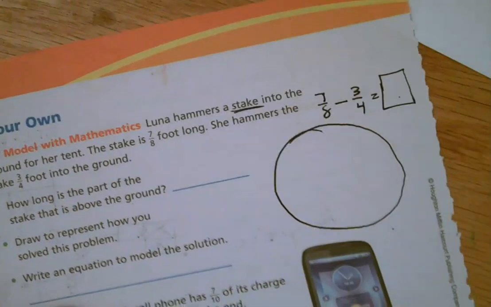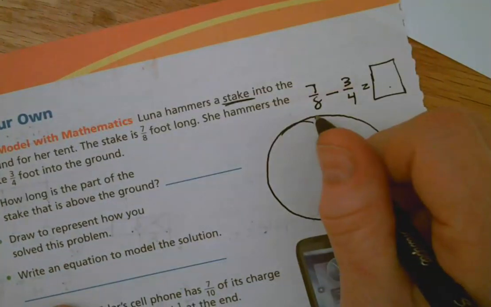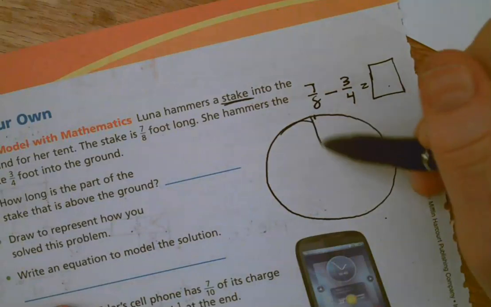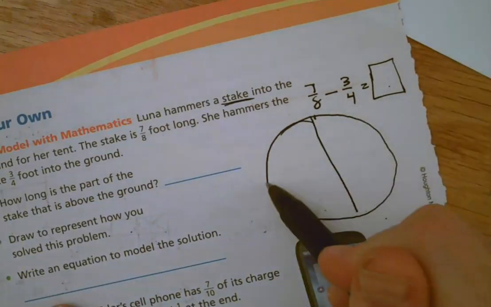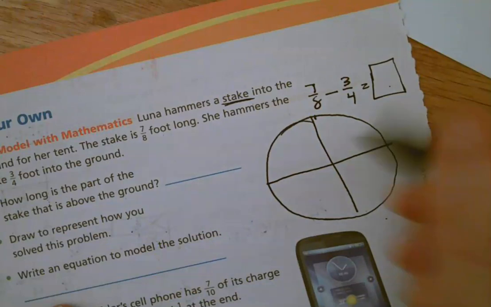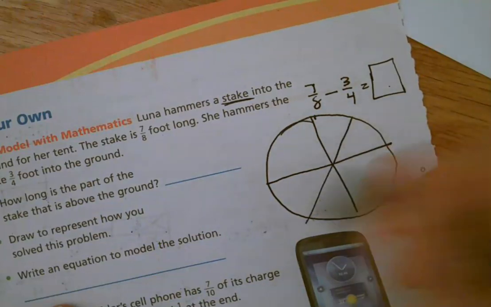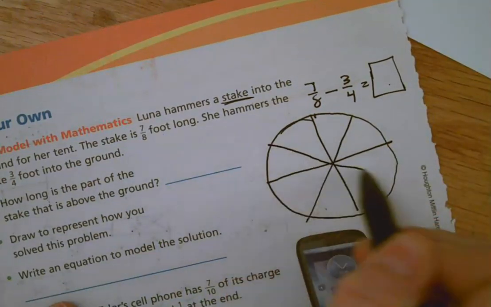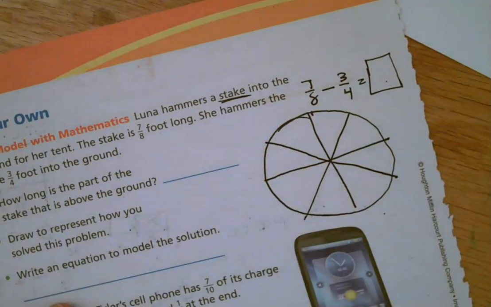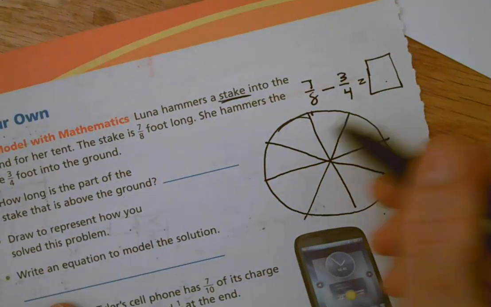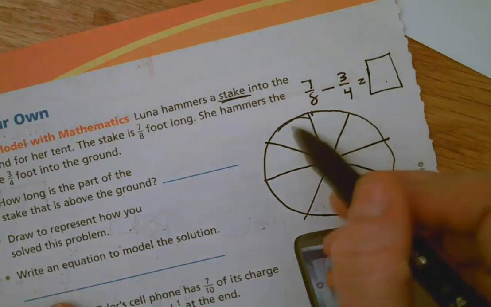We're going to divide it into 8 equal parts. Okay, divide it in half. Divide it into fourths. Divide those fourths in half again. And that's going to make eighths. I'm going to lightly shade in 7 of them.